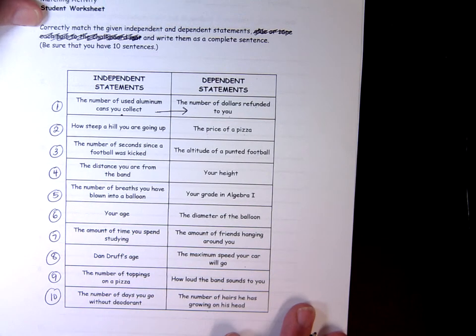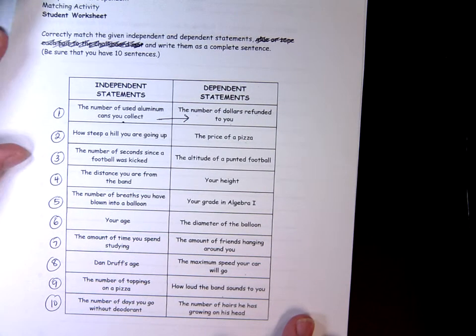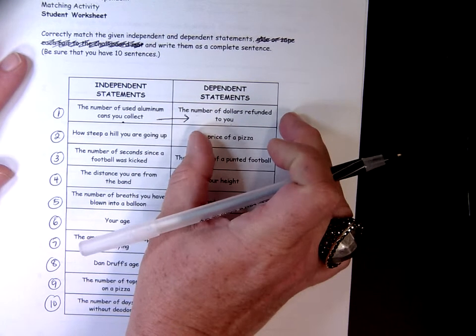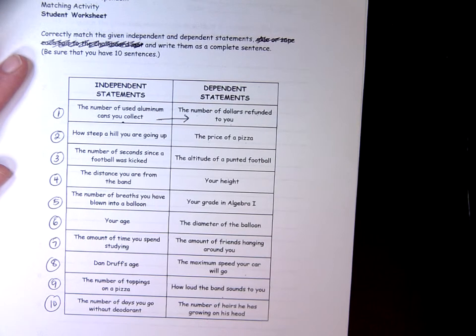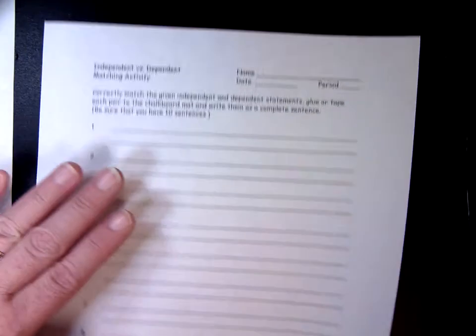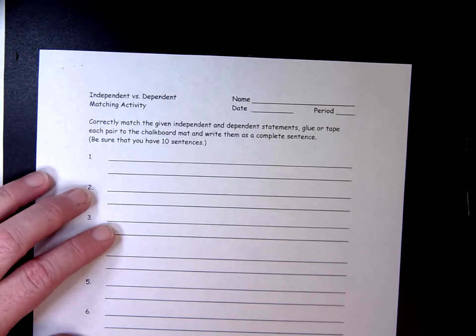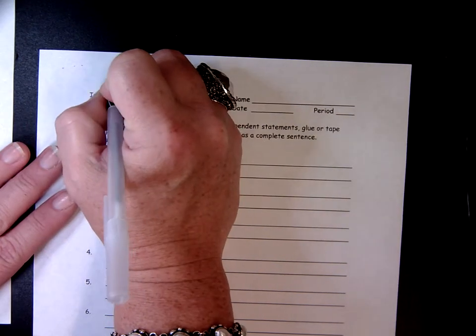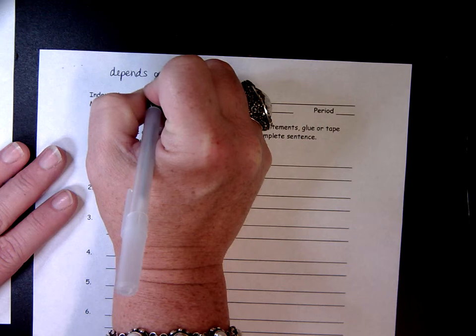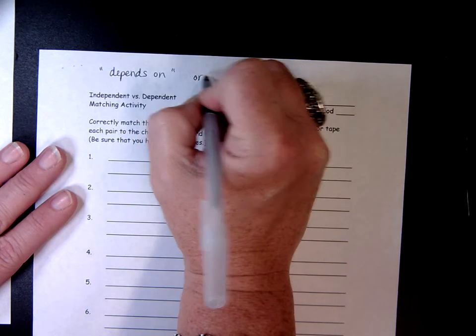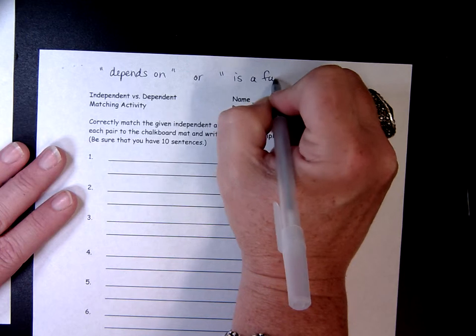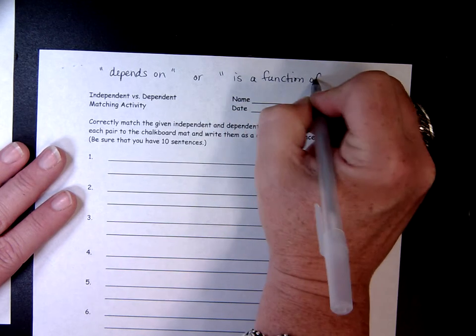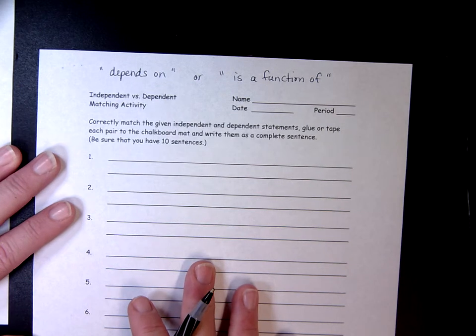Okay? Now, whenever we talk about these independent and dependent statements, the dependent depends on the independent. And so we write the sentence to show that one depends on the other. And so over here on the back side, this is actually the back side of your paper, we're going to write this sentence using the phrases depends on or is a function of. Either one of those phrases will work.